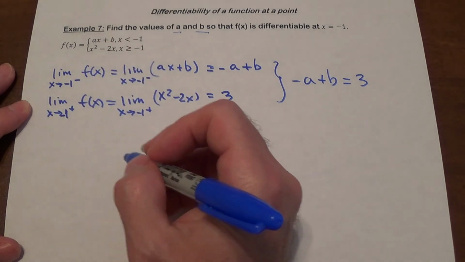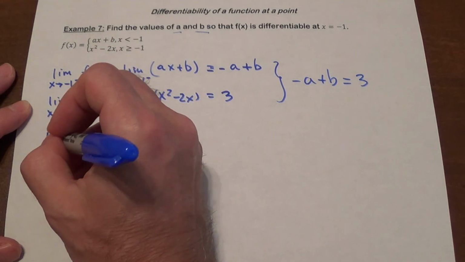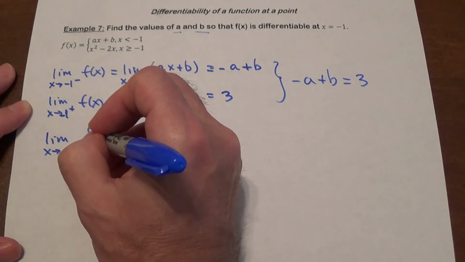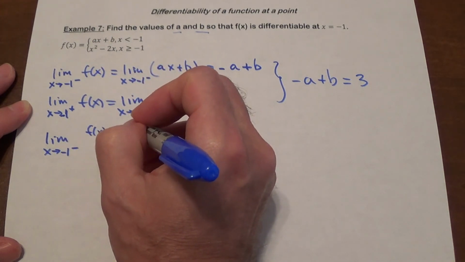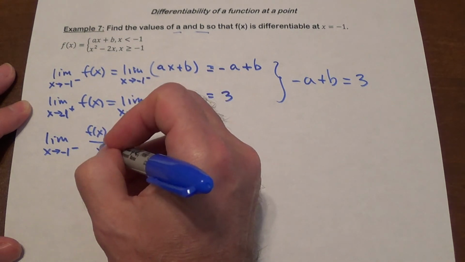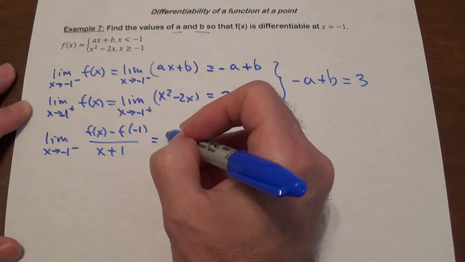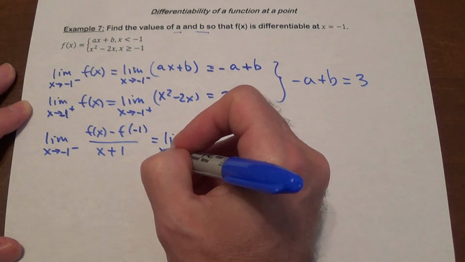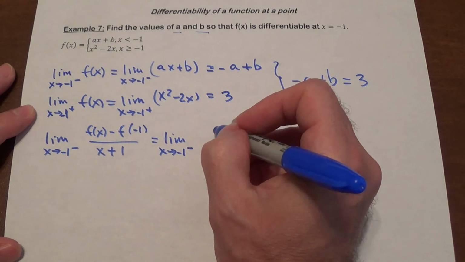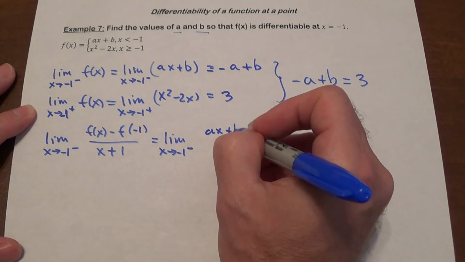So now we're going to do differentiability. The limit as x approaches negative 1 from the left of f of x minus f of negative 1 over x plus 1. f of x on the left is ax plus b.